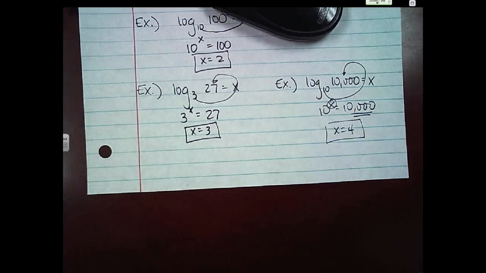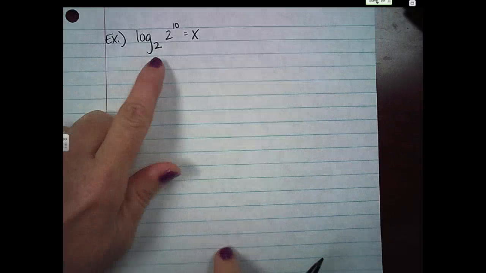Okay, so that's kind of the basis of it. But now let's throw in a few things that make it a little more complicated. Here's another one. This one says log base 2 of 2 to the 10th power equals x. This is the reason that I was showing you circle math, because sometimes they aren't quite as easy. What I'm asking you here is what exponent gets me from 2 to 2 to the 10th?